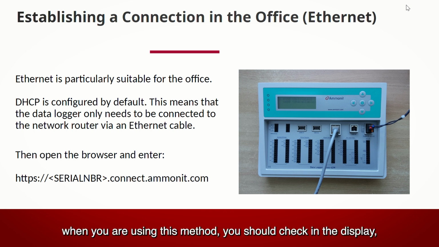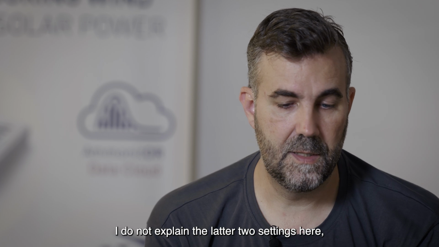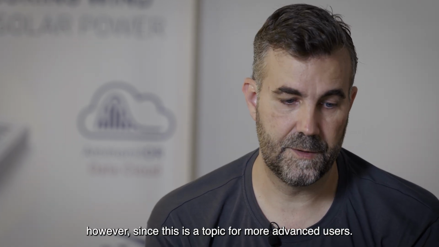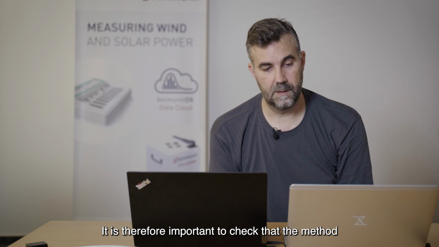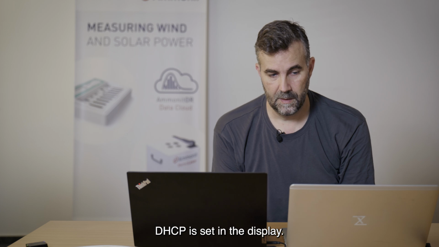Important when you're using this method, however, is that you should check in the display that DHCP is set as the method. That is the default, but the logger might have already been used before. It might be that there are other settings, for example, link-local or static IP. I do not explain the latter 2 settings here, since this is a topic for more advanced users. It is therefore important to check that the method DHCP is set in the display.